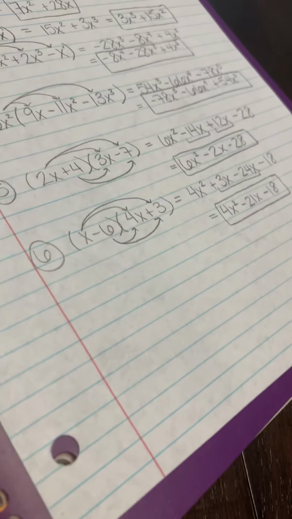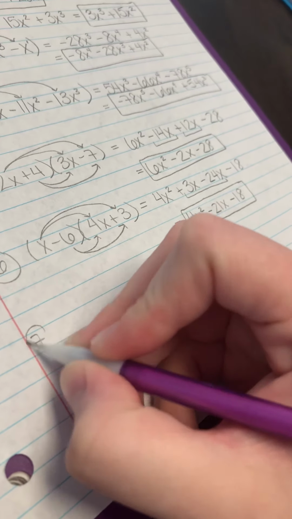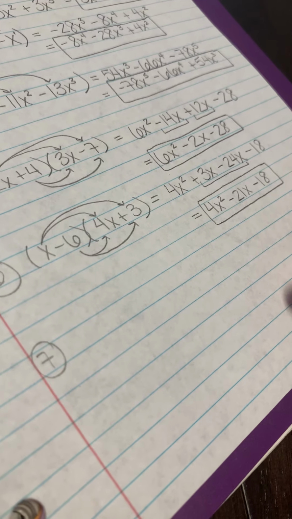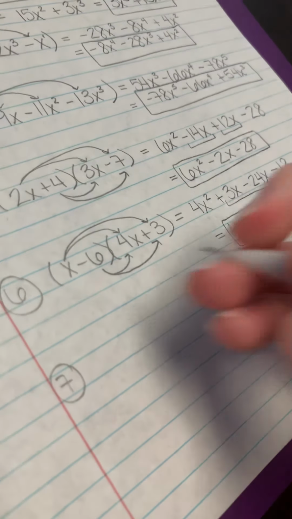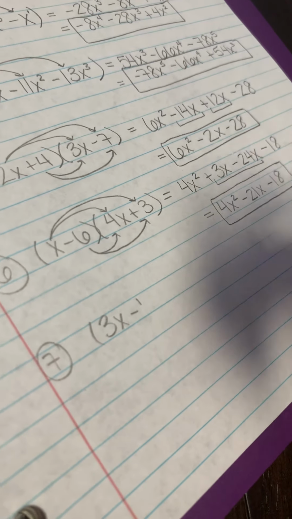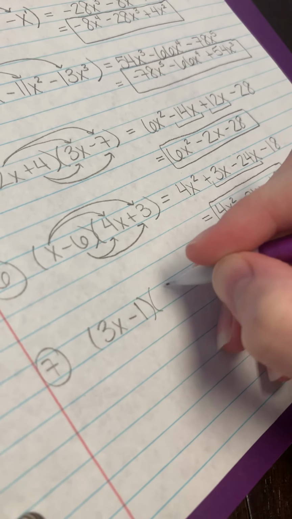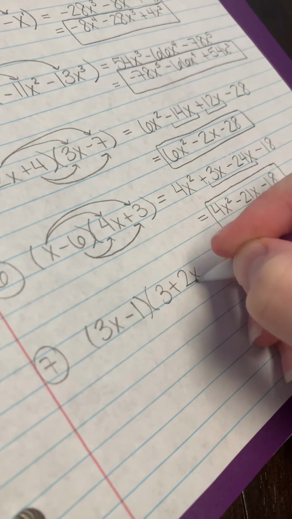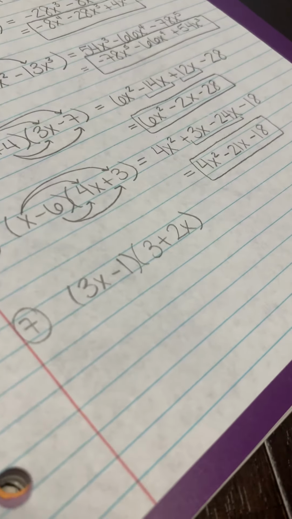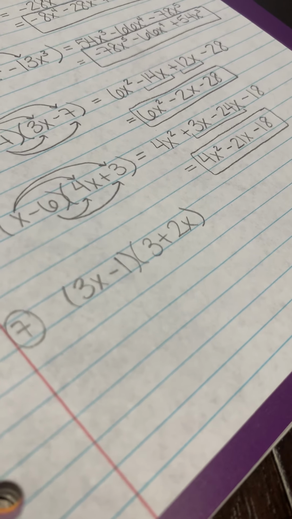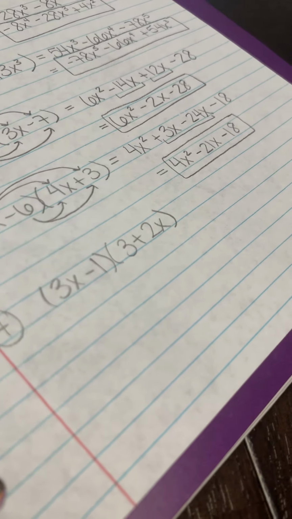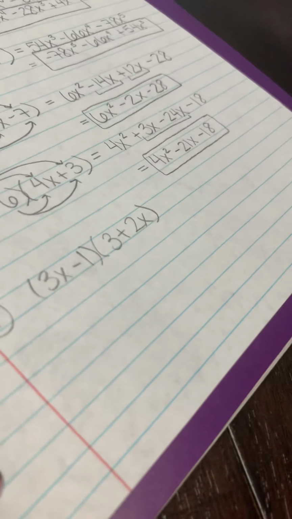So on number 7, I'm going to see what you can do. 3x minus 1 times 3 plus 2x. 3x minus 1 times 3 plus 2x. Go ahead and simplify that as I pause for dramatic effect.